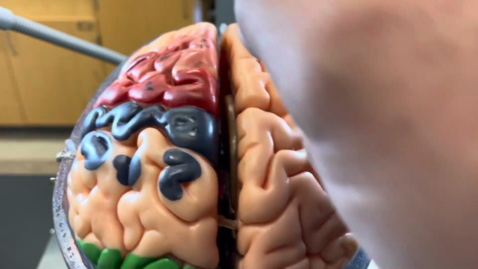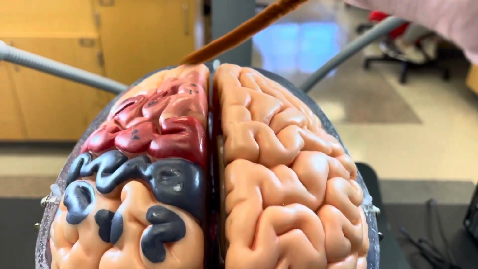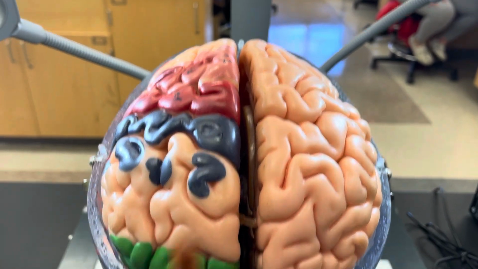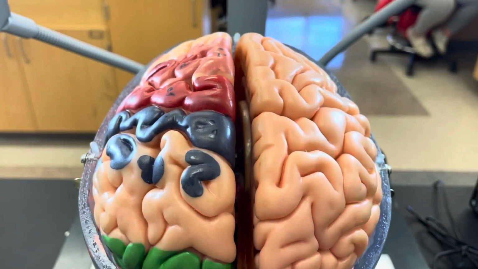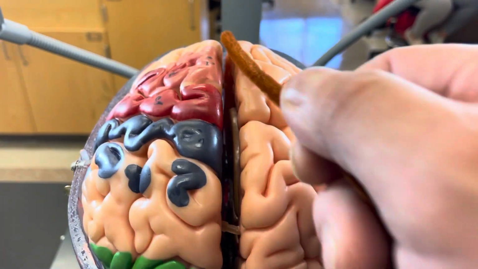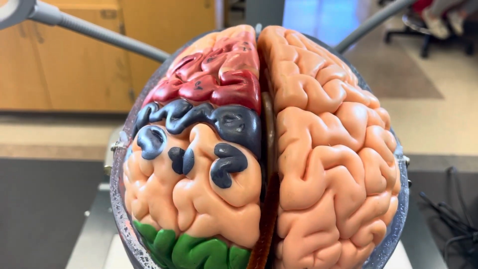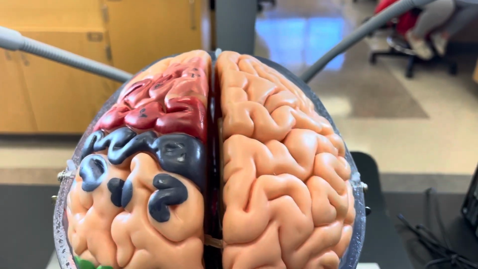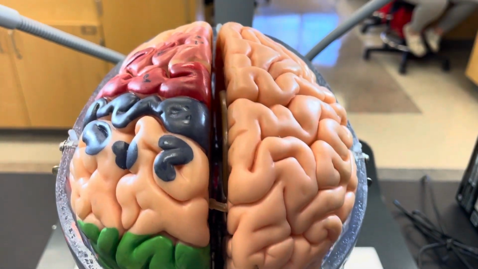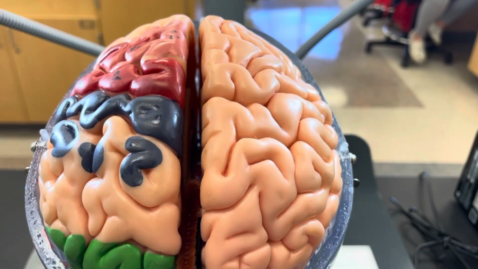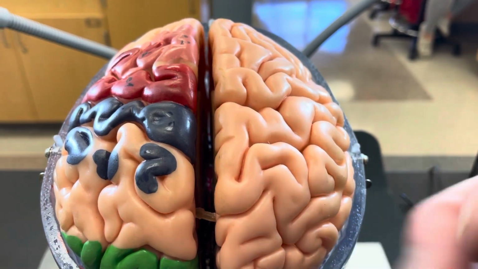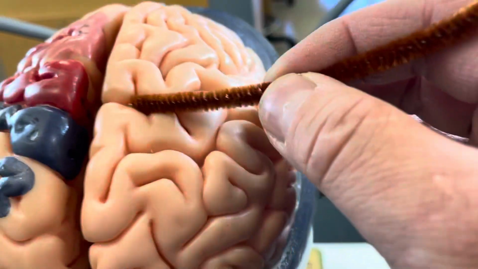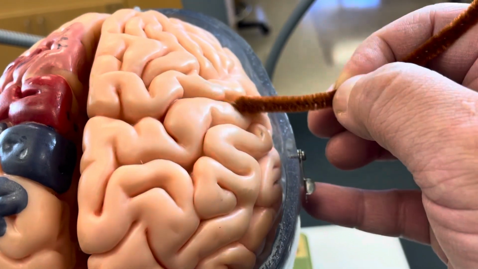So keep in mind that the main cut that's found straight through the hemispheres right here is called the longitudinal fissure. The longitudinal fissure has a piece of dura mater that separates the left and the right hemispheres of the brain. Fissures are large cuts where you're completely separating brain matter. That's opposed to small creases like we see here, right?